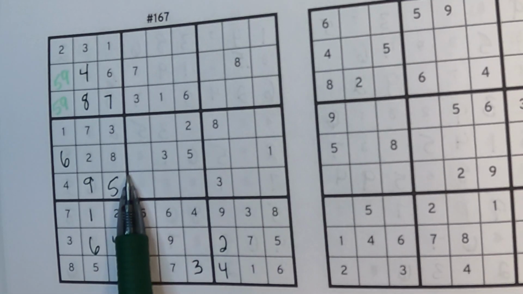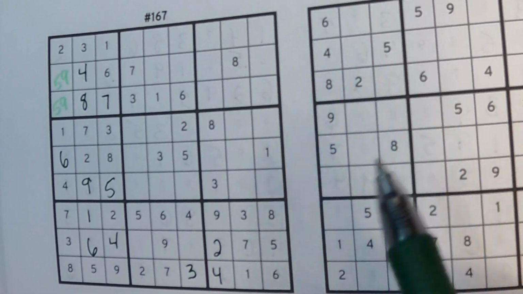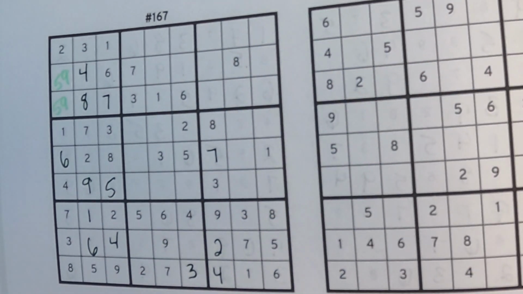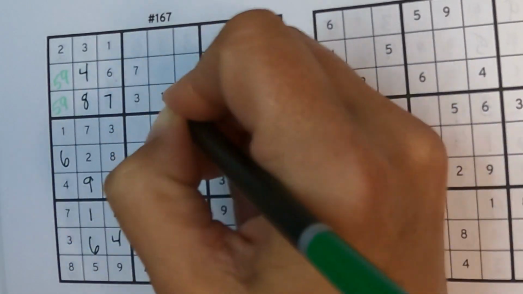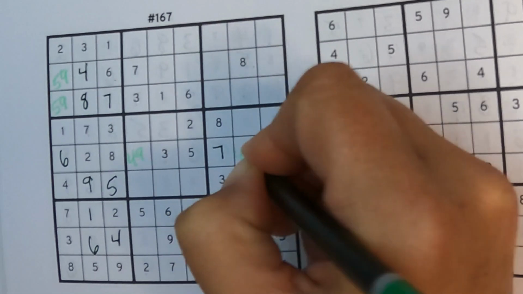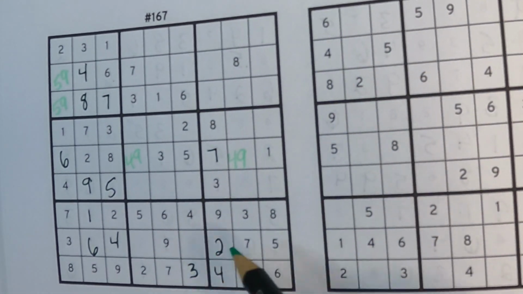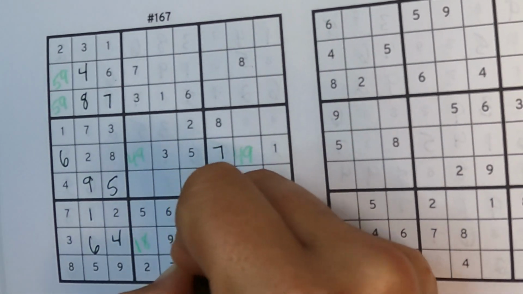For this row, we're missing 4, 7, and 9. We've got 4 and 9 here, so this is our 7. I don't see any other help. So 4, 9, 4, 9. For this box, we're missing 1 and 8, and I don't see any help. So 1, 8, 1, 8.